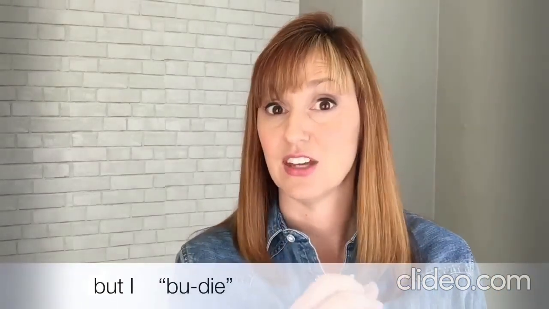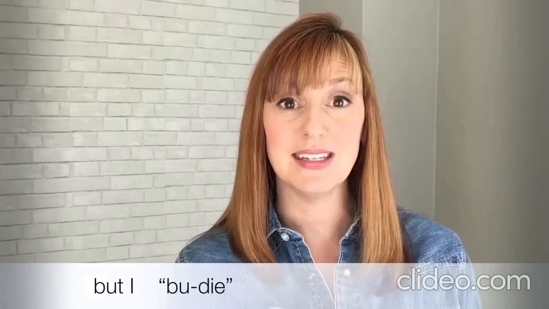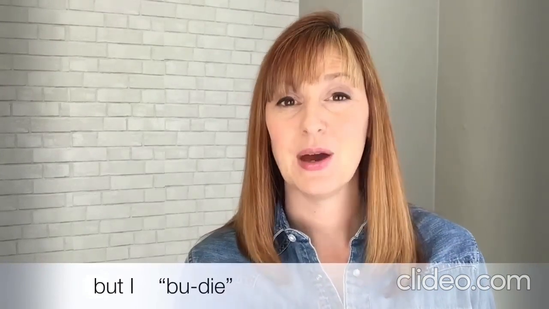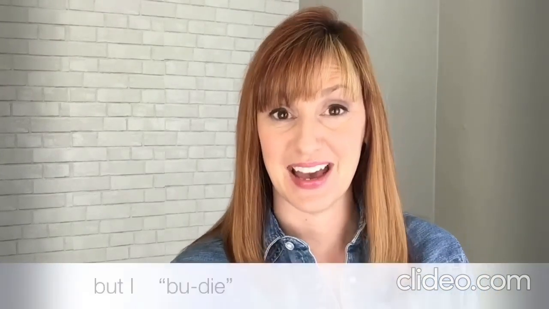Another example, but I. Instead of that true T at the end of the word but, try the flap T. But I. But I said that. A recap on flap T, or the D sound, you're going to hear this quick D sound when the T comes between 2 vowel sounds, whether that's within a word or in between 2 words.